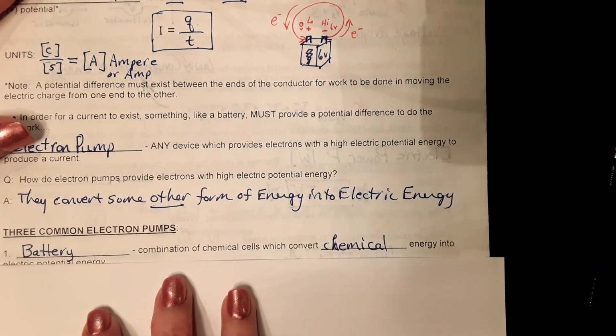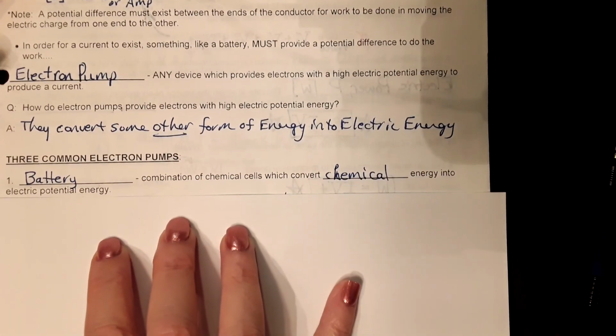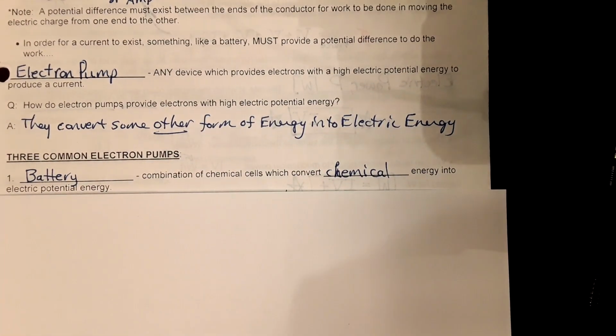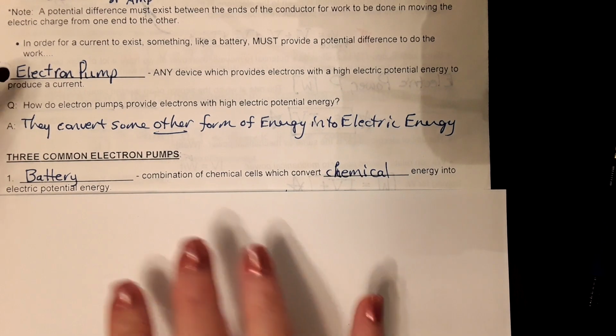Now, we've already looked at the battery, and from chemistry, you know that batteries produce a potential difference between the anode and the cathode by creating chemical reactions within the body of the battery. So, a battery takes chemical energy and converts it into electric potential energy, thus producing a high potential cathode and a low potential anode.